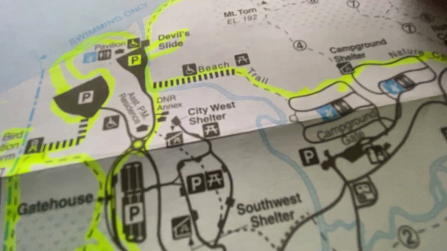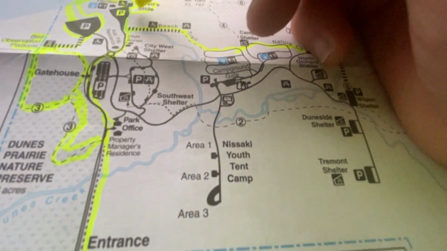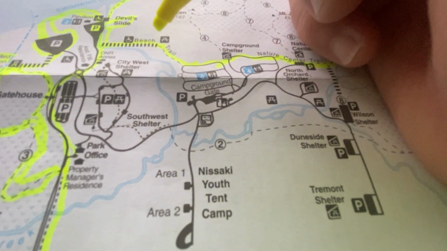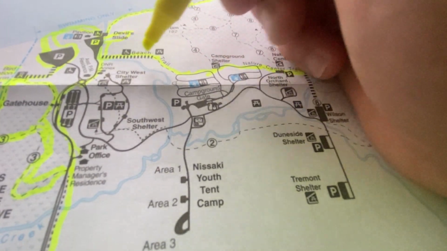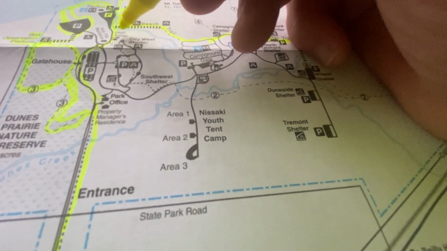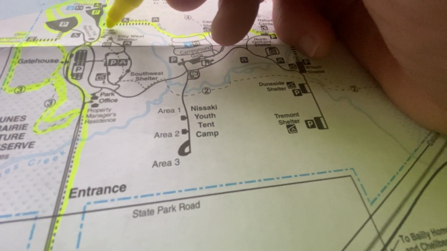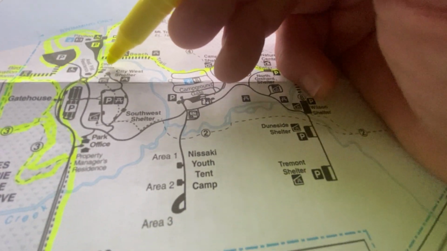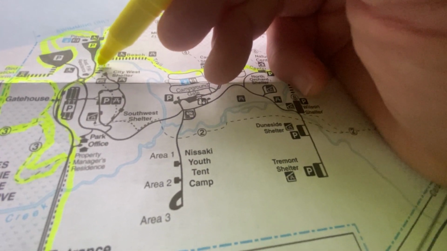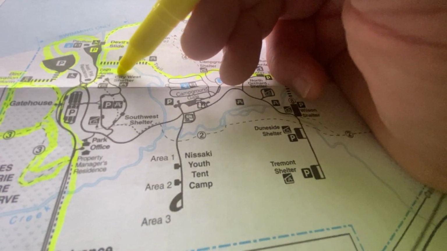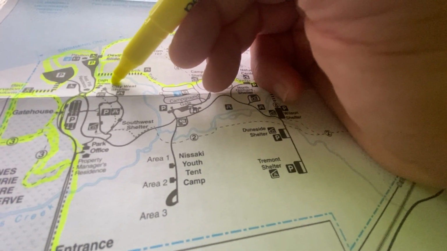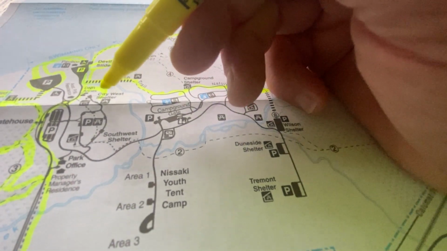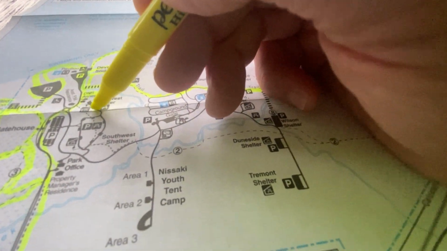Okay. Then we go along that sidewalk. We pass the boardwalk for the beach trail. And there's a building here, and you take that road to the City West shelter. It's a road that goes by that City West shelter.